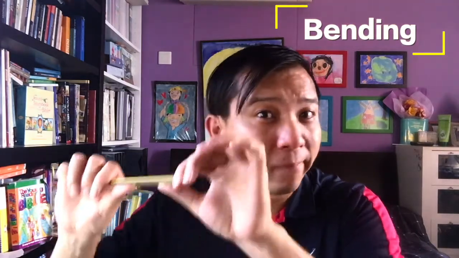Not really. Now, we're going to bend the pencil. Is it bendable? And lastly, we're going to twist the pencil. Is it twistable? Did I change the shape of this?